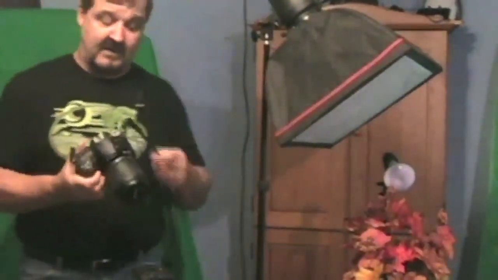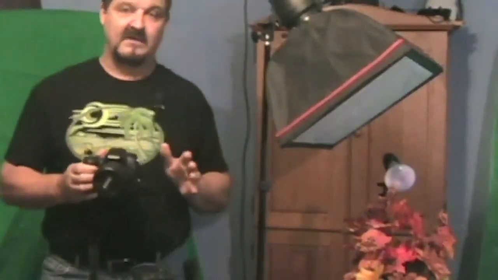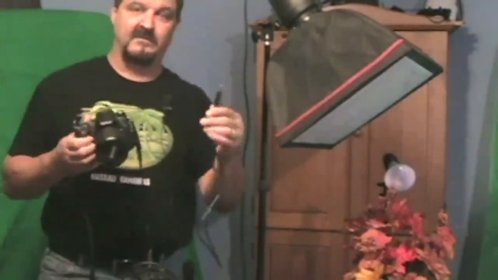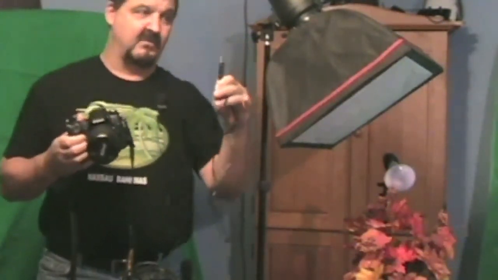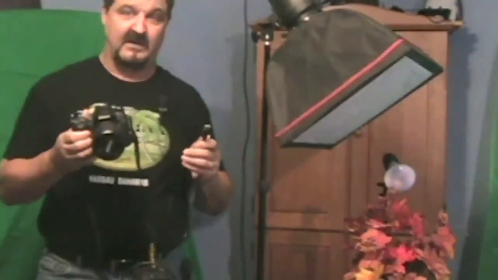Okay. So I have my camera here. This is the newest addition to the family here, the D7000. And what we're going to talk about today is hooking this up to the computer. We're going to do that with the supplied USB cable. If you look in your box that came with your camera, you probably have a USB cable. Most cameras today have the ability to be hooked up to the computer in this manner.